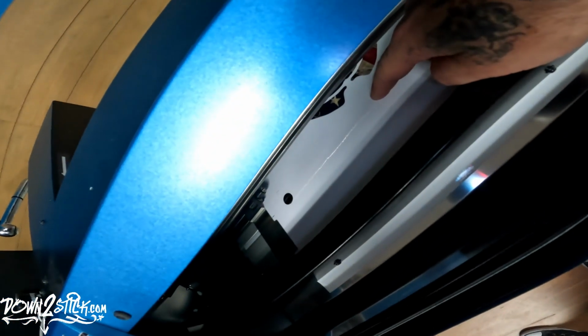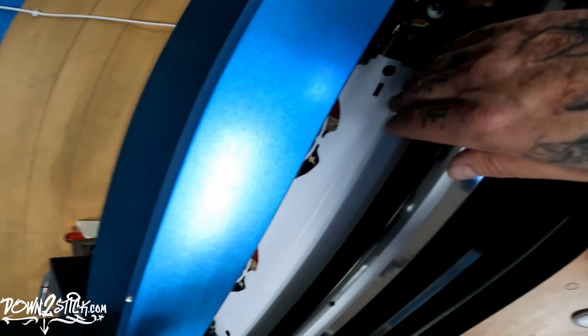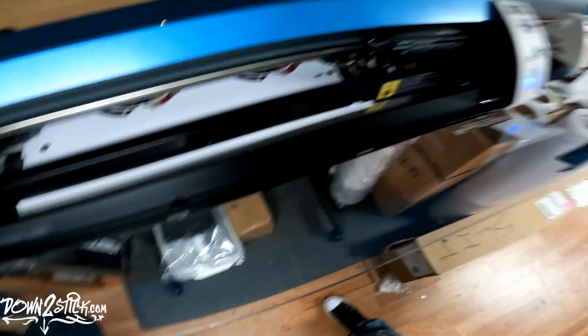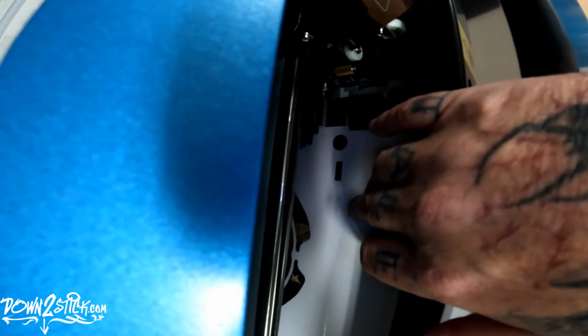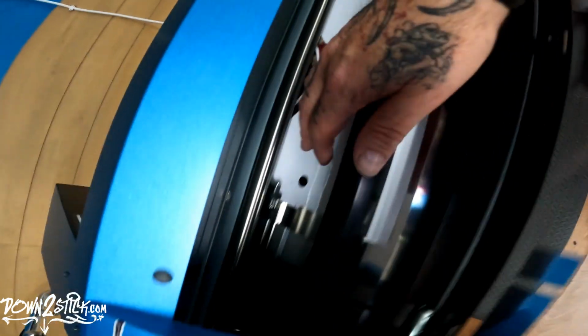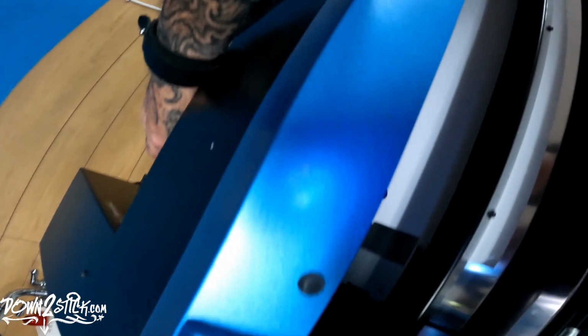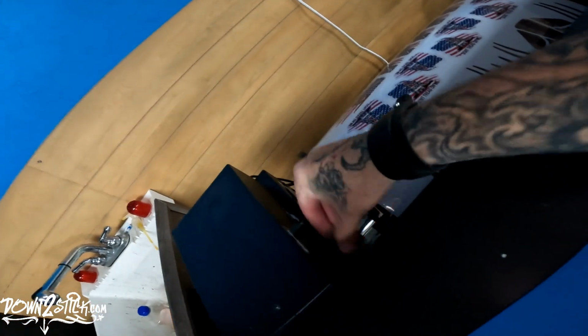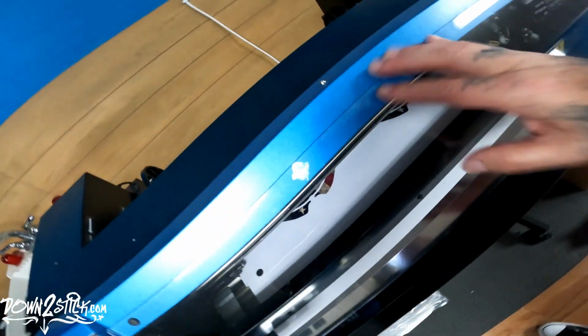Sometimes you might have a crop mark down here. So now over here, this crop mark, same thing. Line up with that pad. Everything looks good. Okay, so you want to go ahead and lock it. Shut your door.